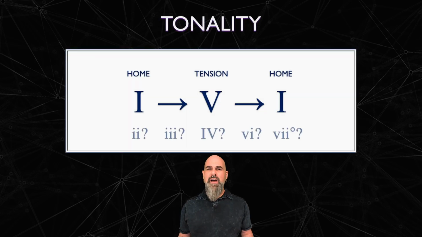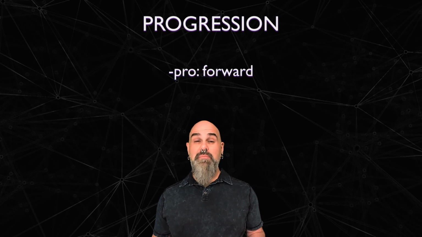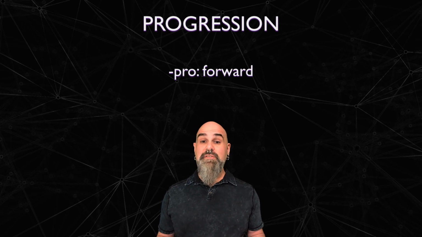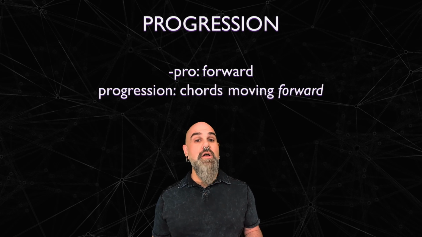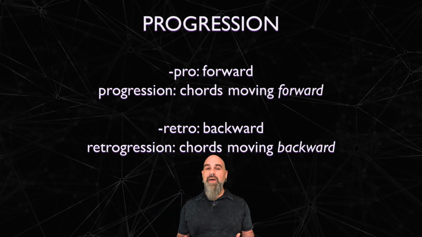So, where do the other 5 chords fit in? That's what this video is all about, and it starts with the word progression. The term chord progression doesn't just mean a series of chords. The pro part of progression means forward, and music is an art form that only moves in one direction, forward in time. Chord combinations that move with this flow are called progressions. Those that push against it are called retrogressions, and they can sound like they're moving backwards in time. But more on that in a minute.